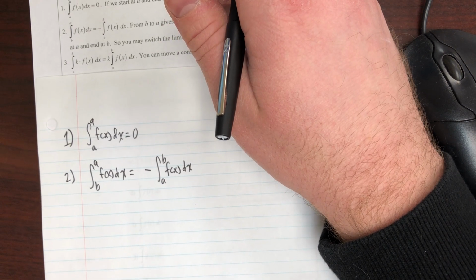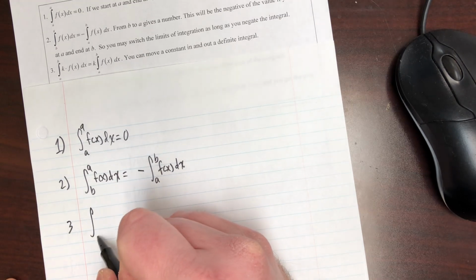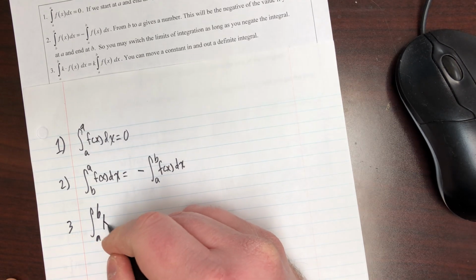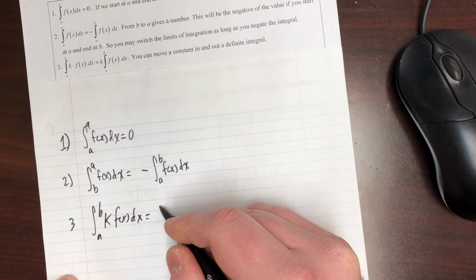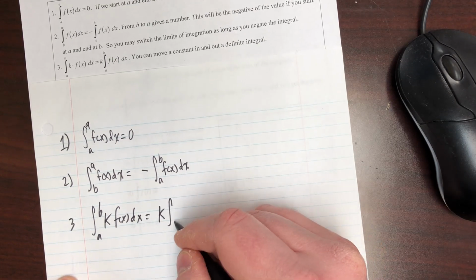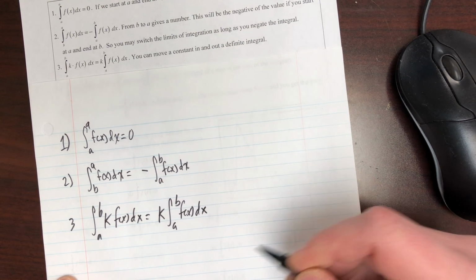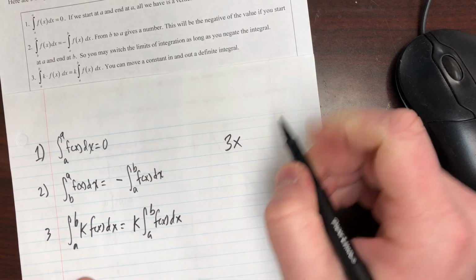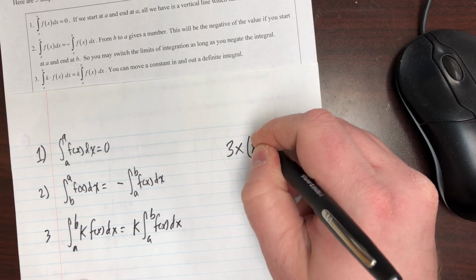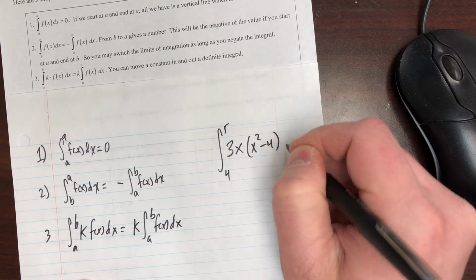Here's another one. This is another very good one. From A to B, if there's a constant on f of x dx, this is the same as if you pull the constant out and then go from A to B, f of x dx. However, let's say we had 3x times x squared minus 4, from 4 to 5.